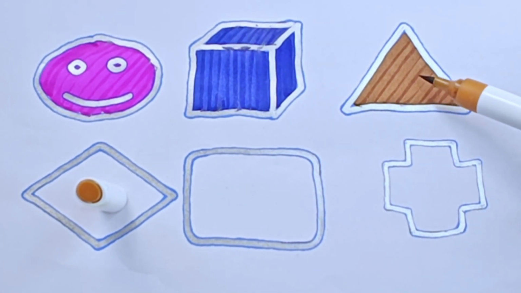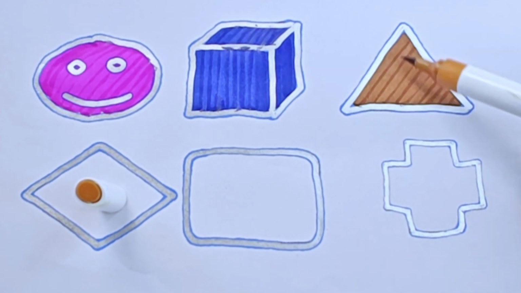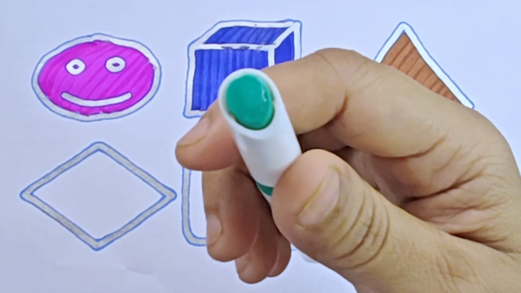This shape is equilateral triangle. It has 3 sides. 1, 2, 3. And all sides are equal. It is green color.